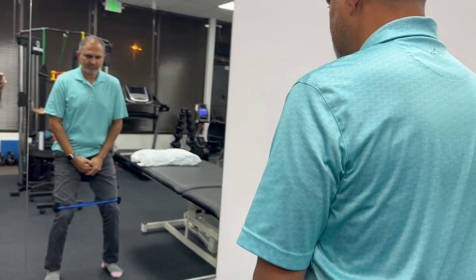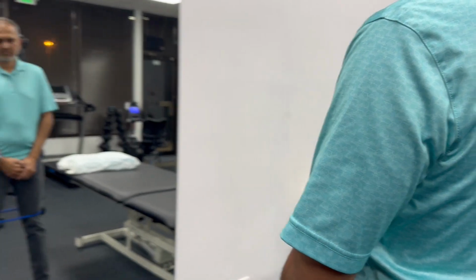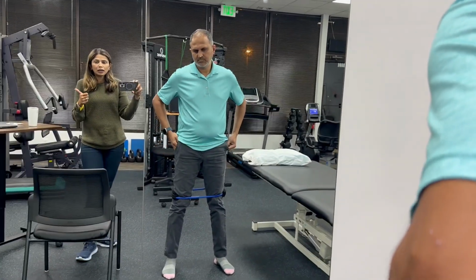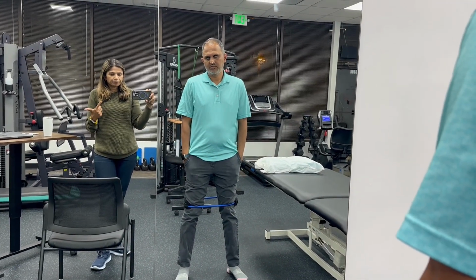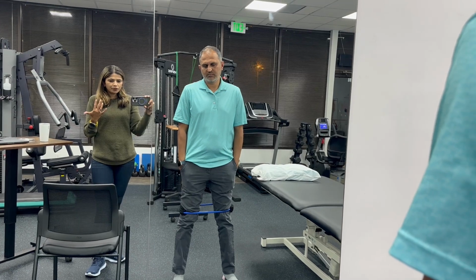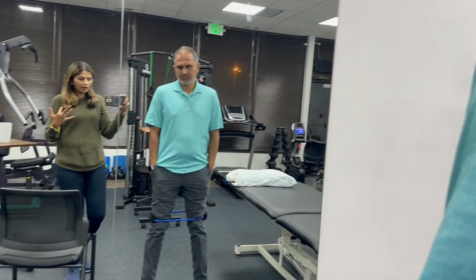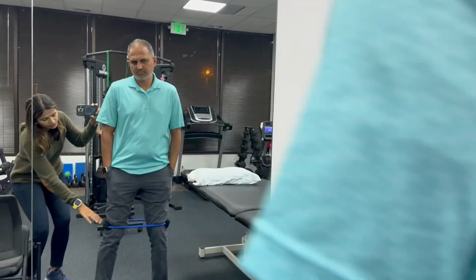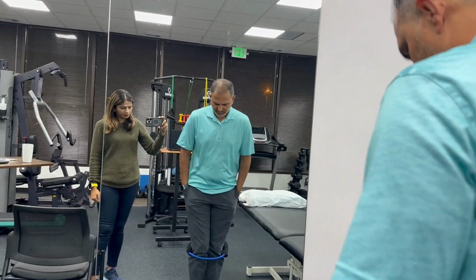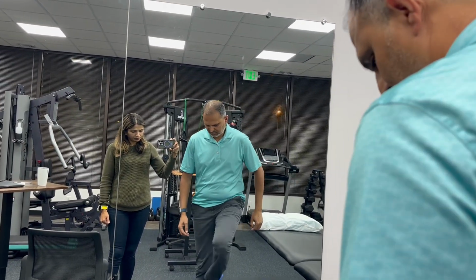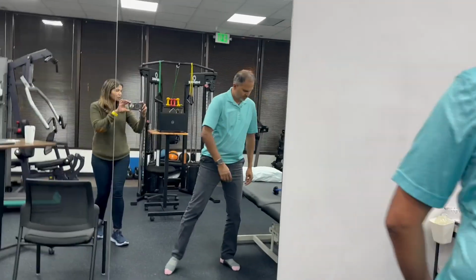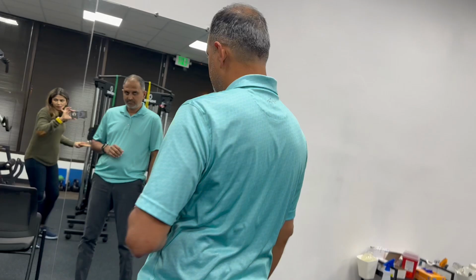Perfect. So once we did his lying down, side lying, and standing clamshells, for several of my athletes, I will go ahead and I will have them, can I have you take this band out? Perfect. So let's position this here.